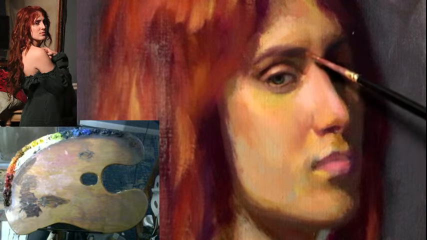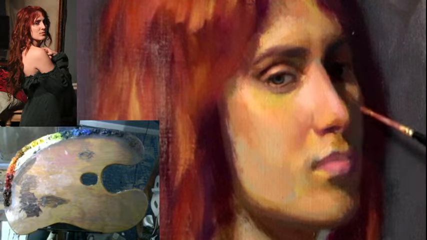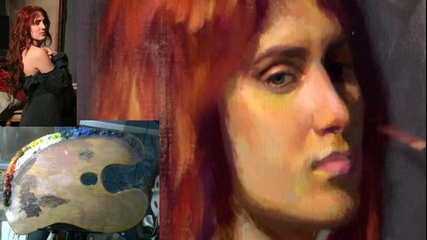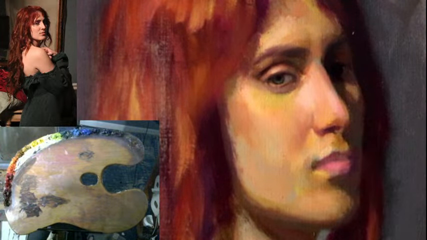But once we get into the shadow, right here and here, that's pretty dark, and that can be value 4. So four different values. That shadow tone value you can find here, here, and here, all over the place.